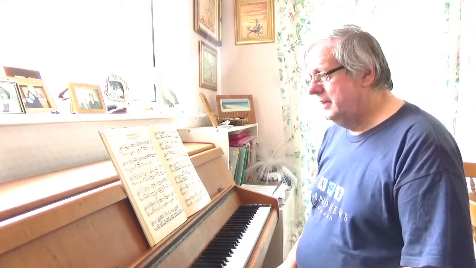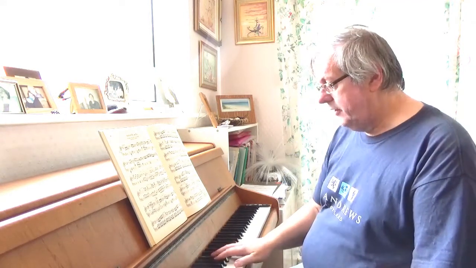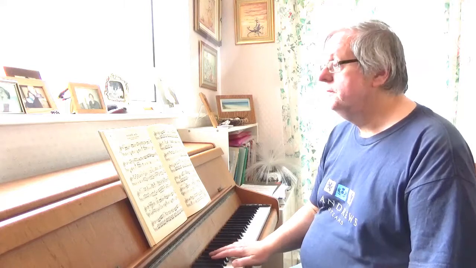Well, when we get to the end of the bridge passage, we're now into the second main tune of the sonata. And he does something quite clever, actually. He takes the beginning of the first subject, the very first thing we heard, remember this?